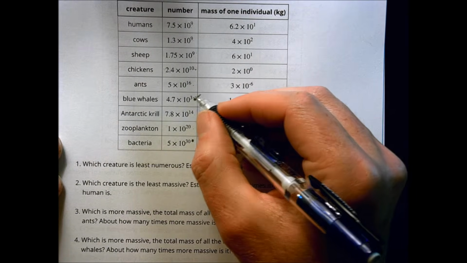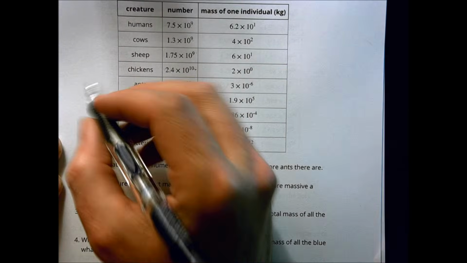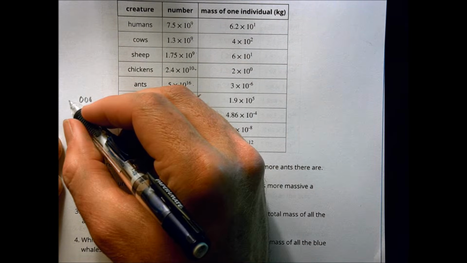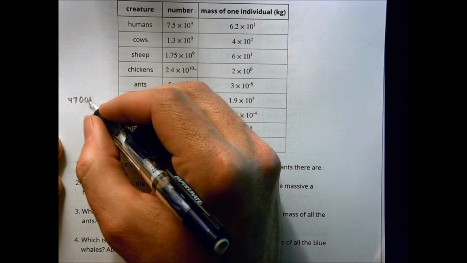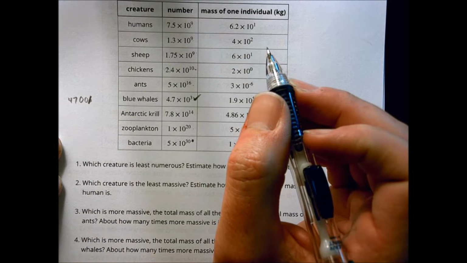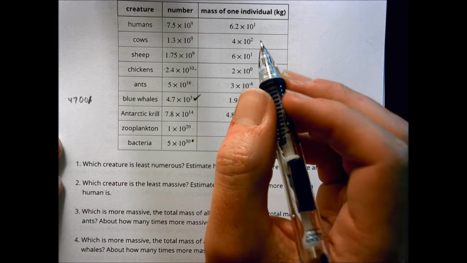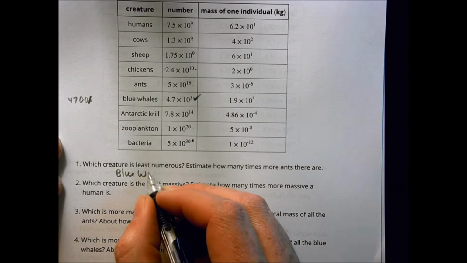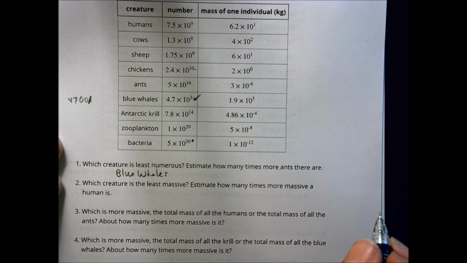And the reason we can say that is because this has the smallest exponent, 10 to the 3rd. So you're talking about 1, 2, 3 zeros. And then we have 0.47, so we're going to go with something along those lines there. And that's all we have. So blue whales are the least numerous, not a lot of those guys around.